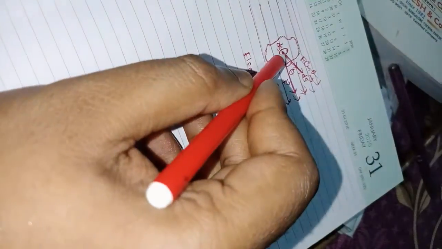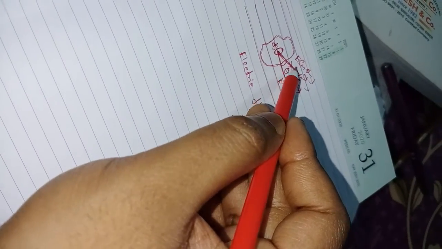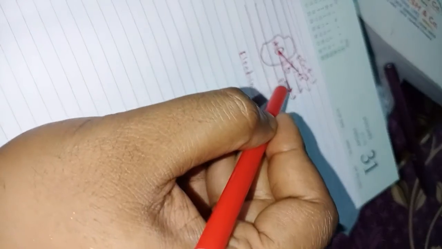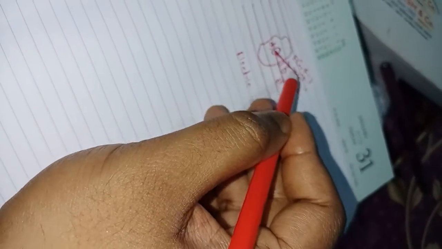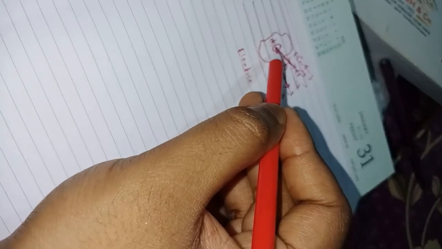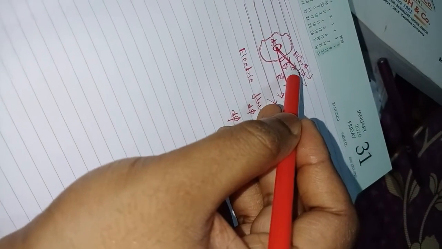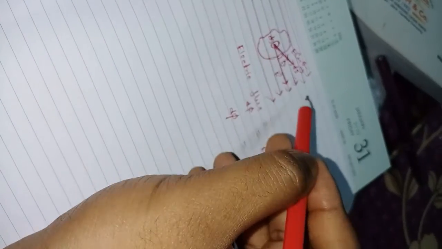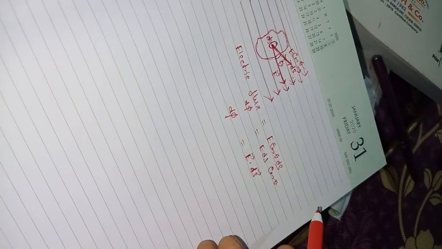Now why do we take this component, E cos theta? Because if this is E, then E cos theta is towards the area vector ds. That means E cos theta is also normal to the surface area, since the area vector is normal to the surface area.